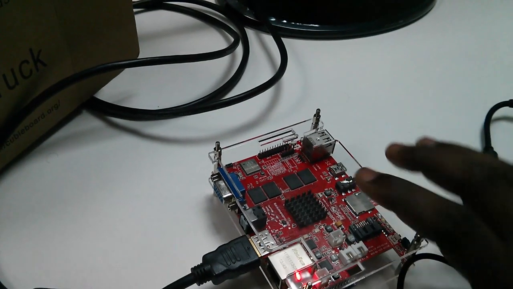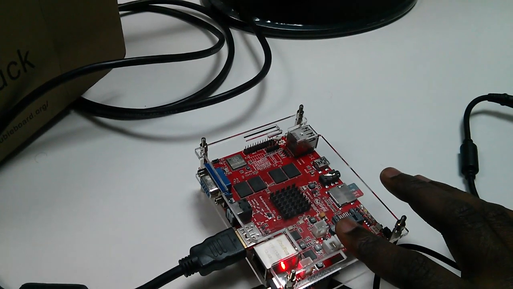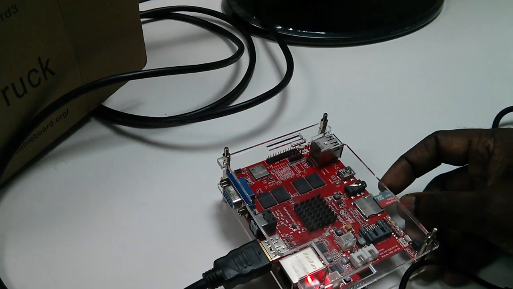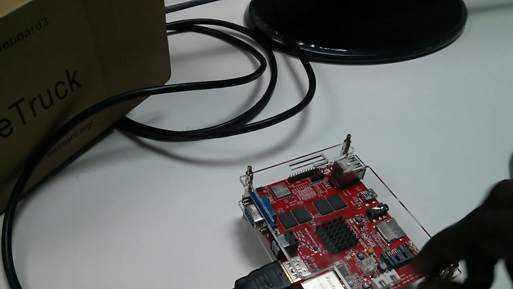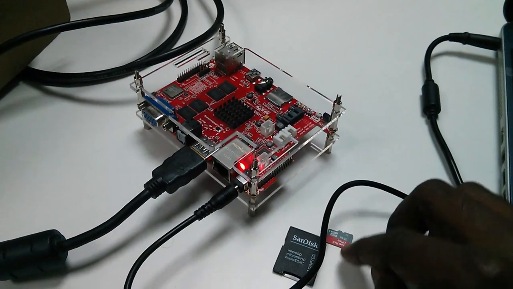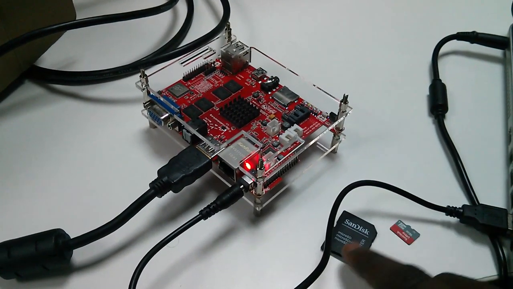After that, this Cubietruck will boot from this SD card.